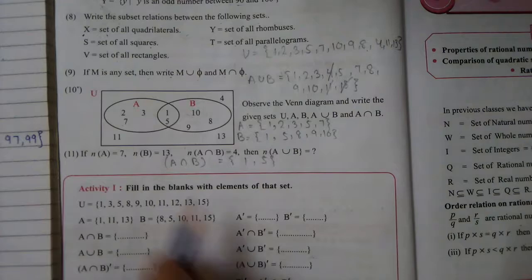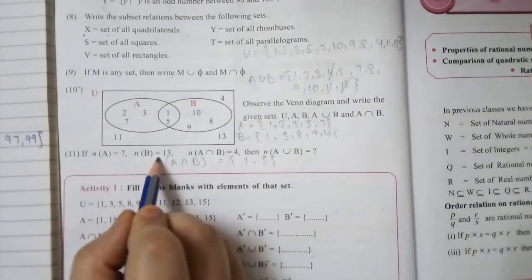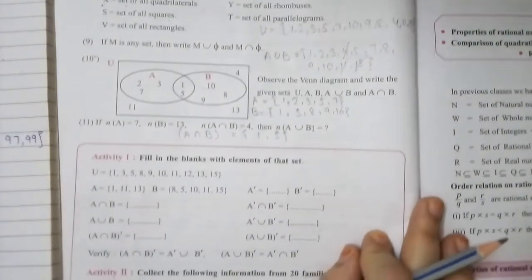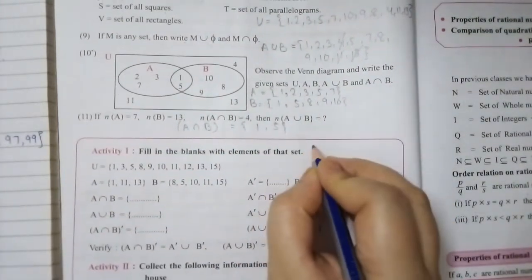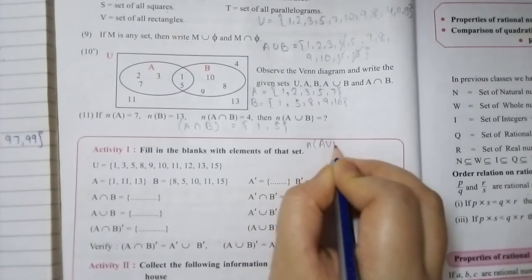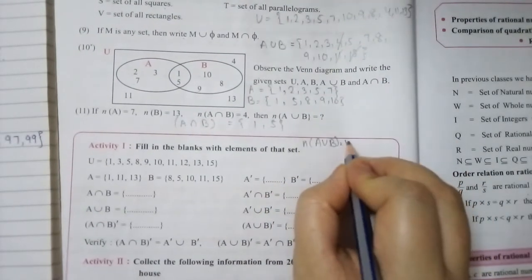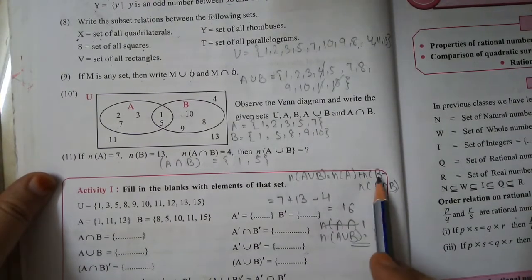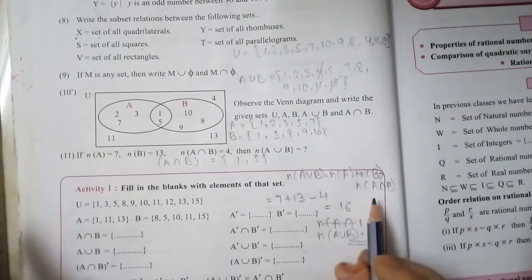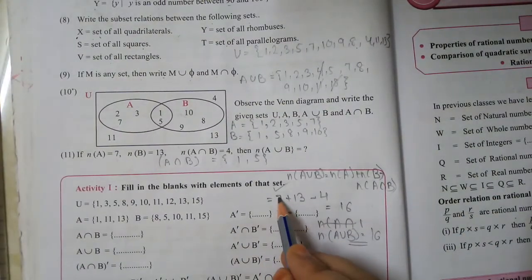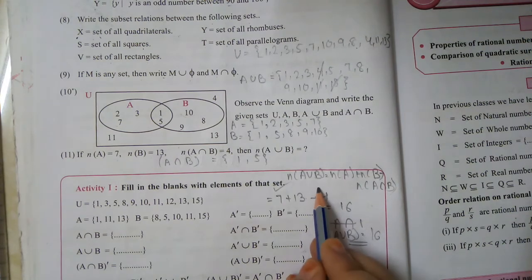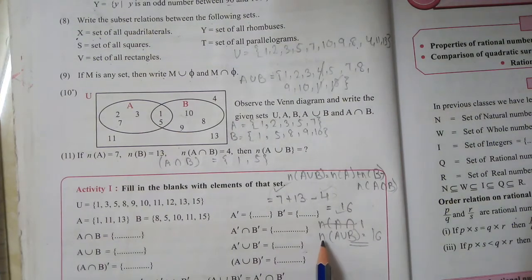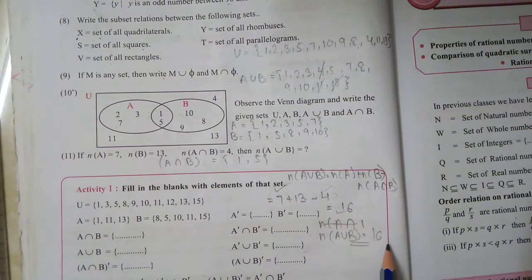Now next, the number of elements in set A, the number of elements in set B, and the number of elements in the intersection are given. We have to find n of A union B. So this is also a symbol. Let's write our common formula: n of A union B is equal to n of A plus n of B minus n of A intersection B. All the values are given, that is 7, 13 and minus 4. After calculating this we get the answer as 16. So n of A union B will be 16.